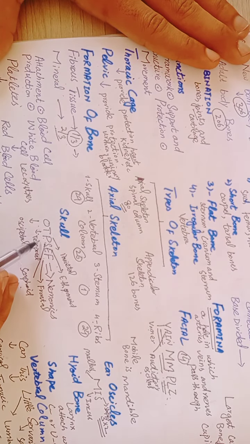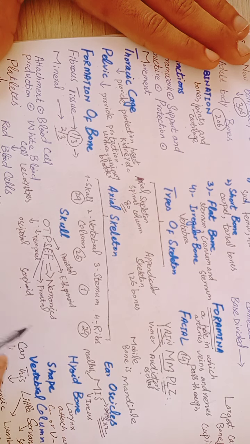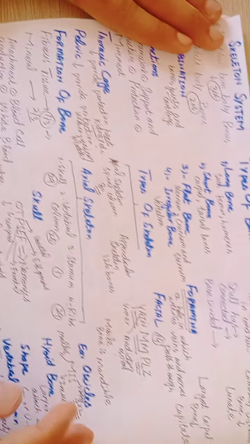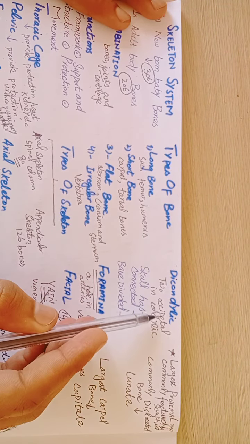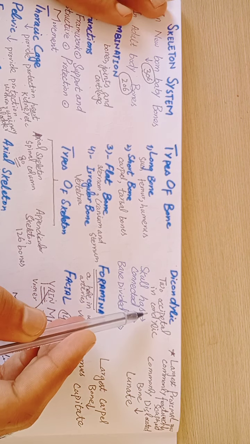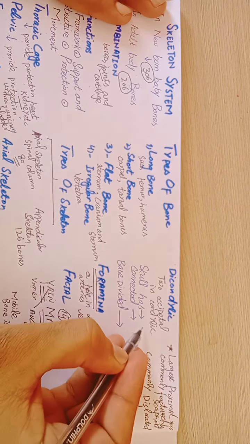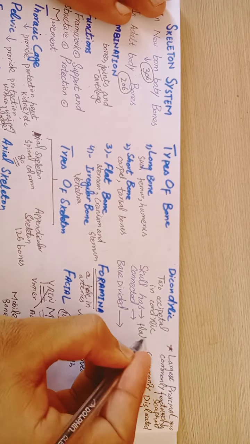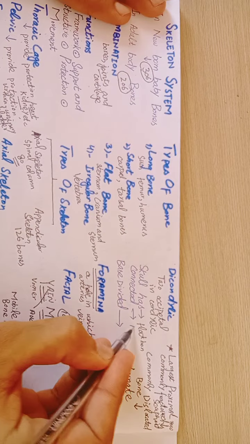We know skull bones by this mnemonic: OTP, SEF: occipital, temporal, parietal, sphenoid, ethmoid, frontal. A human skull is also known as dicondylic, meaning two occipital condyles. The skull has flat bones connected with sutures.